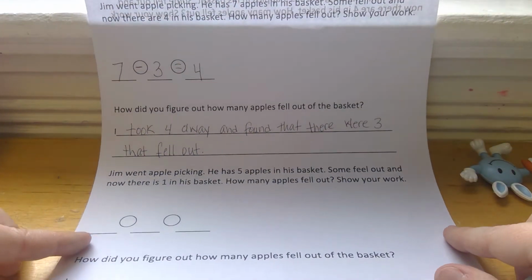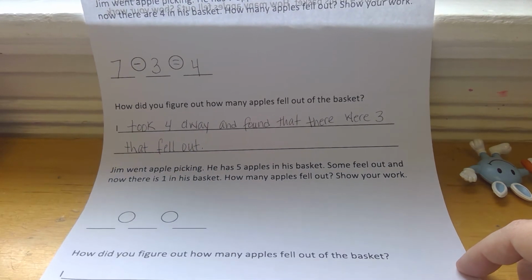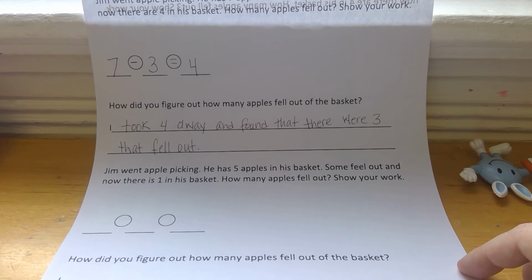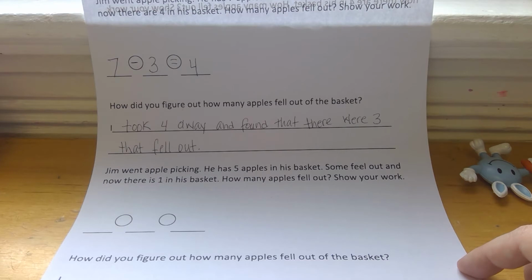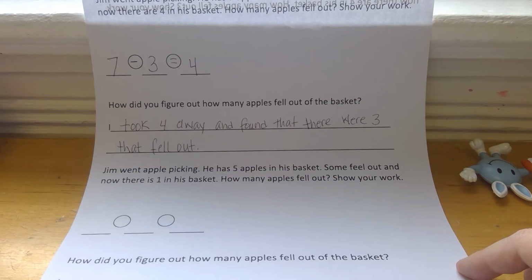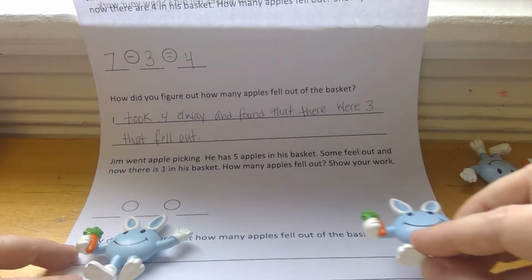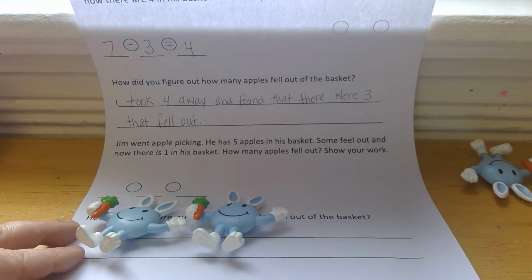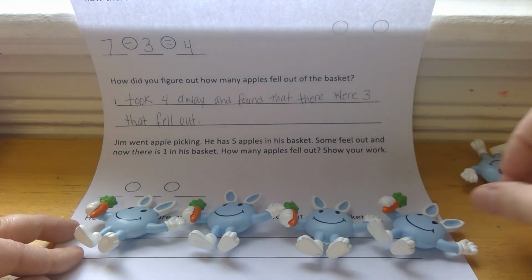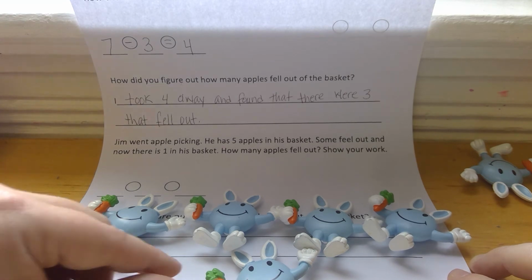That's all you need. So the next one is Jim went apple picking. He has 5 apples in his basket. Some fell out. And now there is 1 in his basket. How many apples fell out? Show your work. So now we're going to have 5 apples. Show 5. 1, 2, 3, 4, 5. And now there's 1 left in his basket.